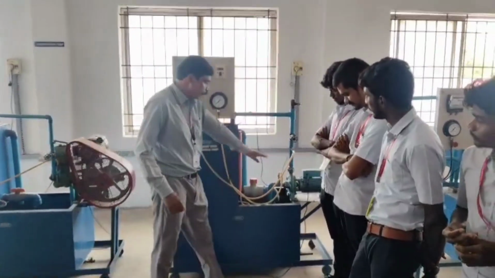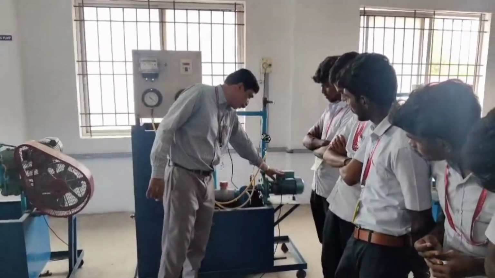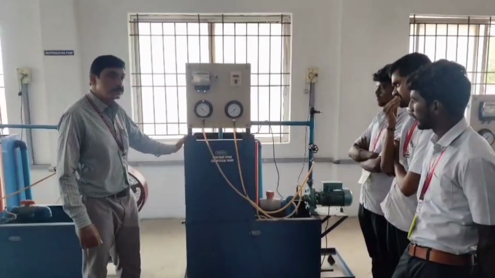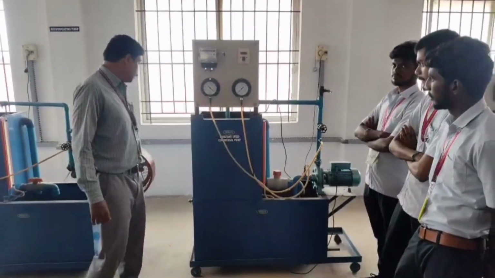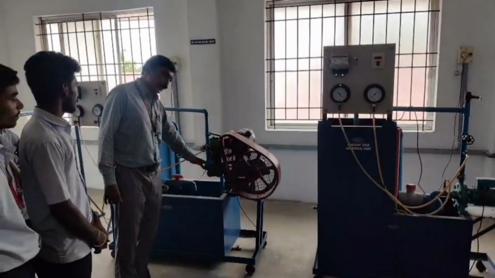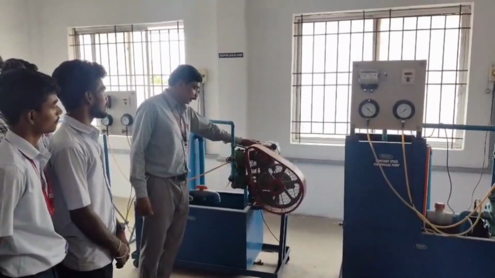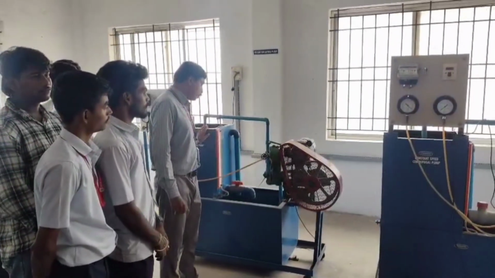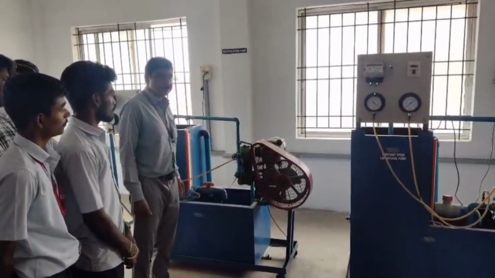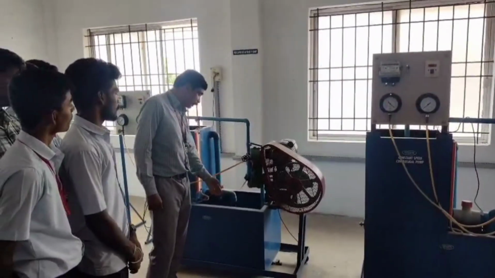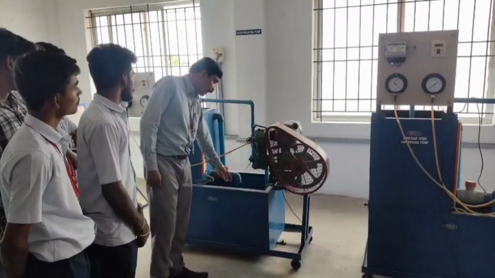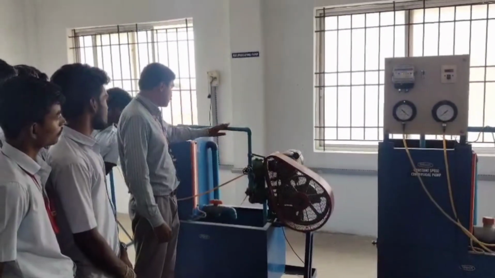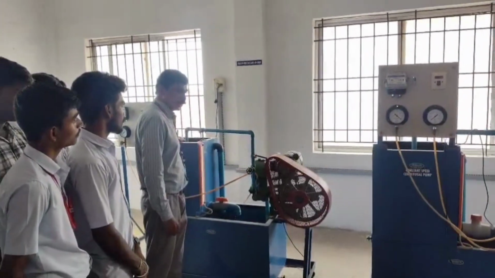This is the centrifugal pump which is attached to the motor, and this is a collecting tank. Similarly, this is the reciprocating pump attached to the motor, and this is the collecting tank. Whenever we operate the pump, the water will be sucked from the bottom tank and delivered through this delivery pipe to the collecting tank.